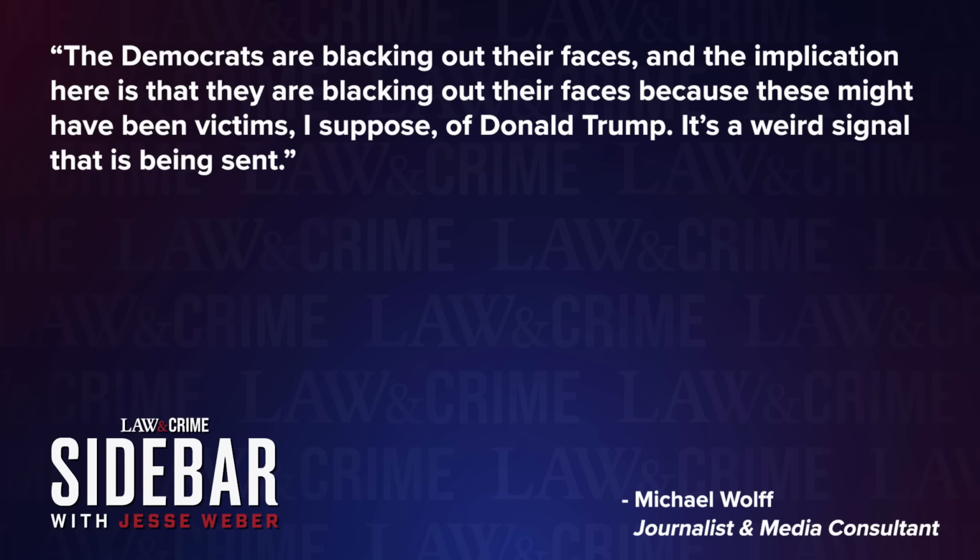I will tell you, author Michael Wolff, who we've talked about here on Sidebar, given his past correspondence with Jeffrey Epstein, somebody who has documented the life of Donald Trump in recent years, spoke about these photos on the Daily Beast podcast, Inside Trump's Head. He said, "The Democrats are blacking out their faces." And the implication here is that they are blacking out their faces because these might have been victims, I suppose, of Donald Trump. It's a weird signal that is being sent.